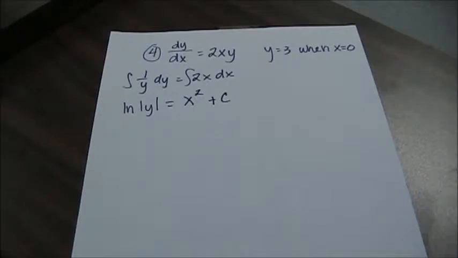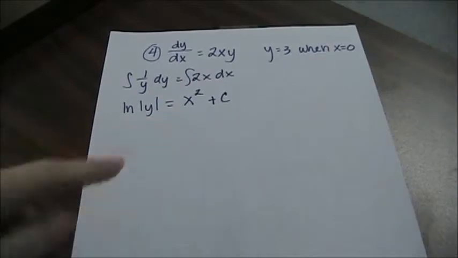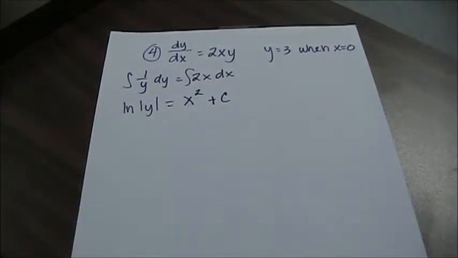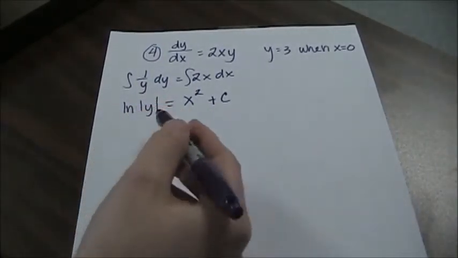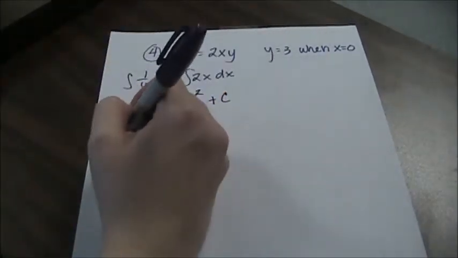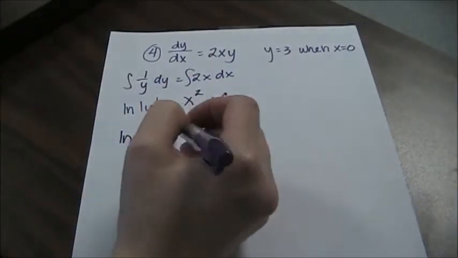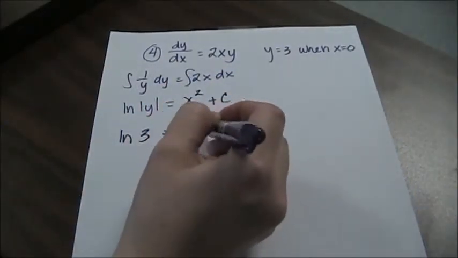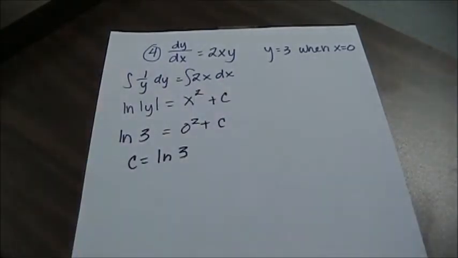Now, what I typically do at this point is I use my initial condition to solve for c before I start solving for y. A lot of times it makes it easier to solve for c when it's in this form. So when I plug in the information I have, natural log of y will become natural log of 3, and I can drop the absolute value bars because 3 is positive. And then x squared would be 0 squared plus c. So c equals natural log of 3.